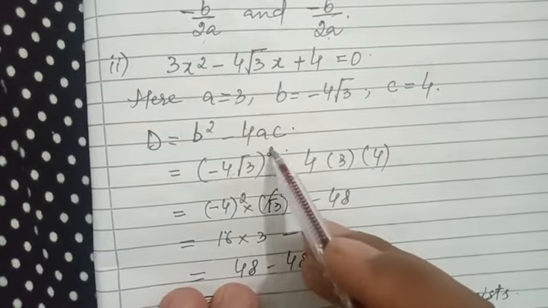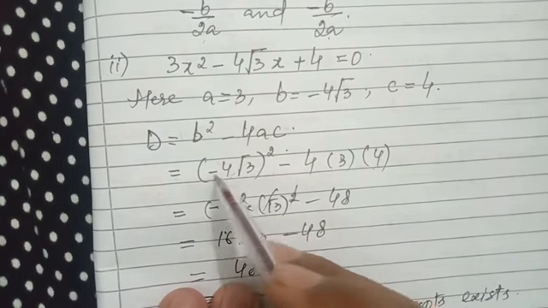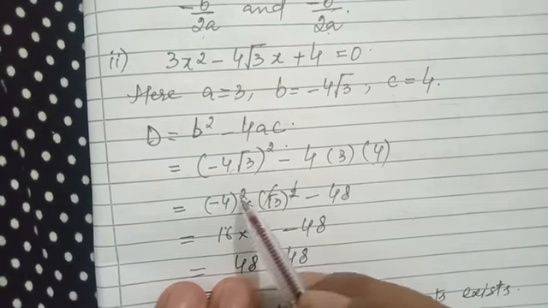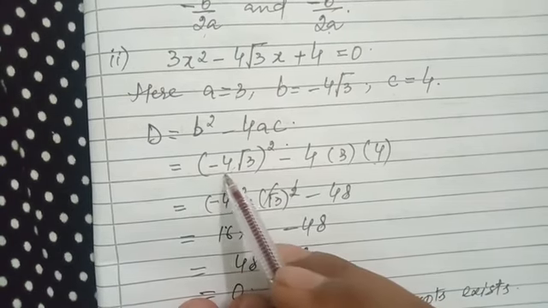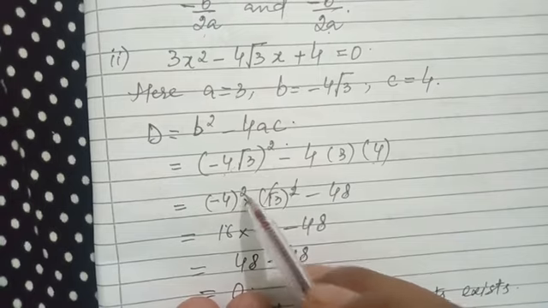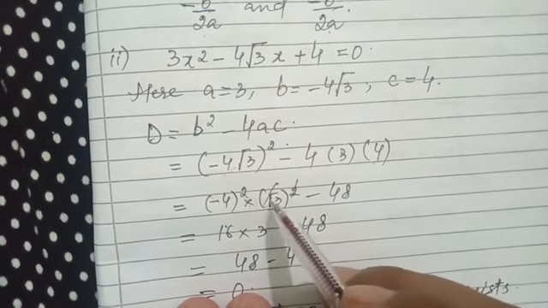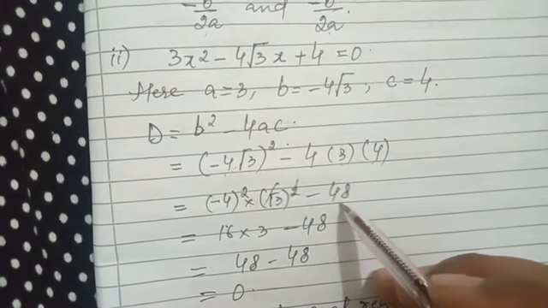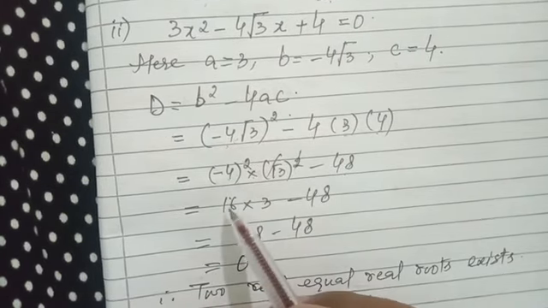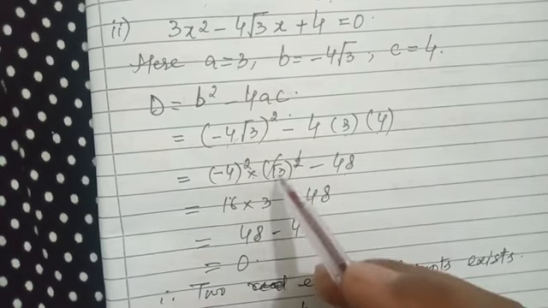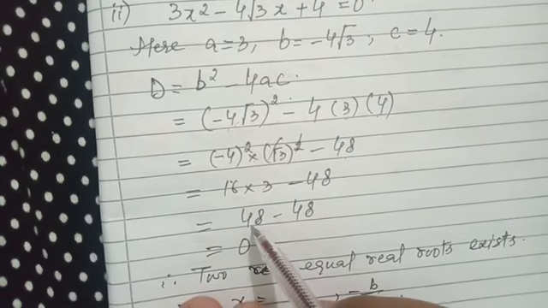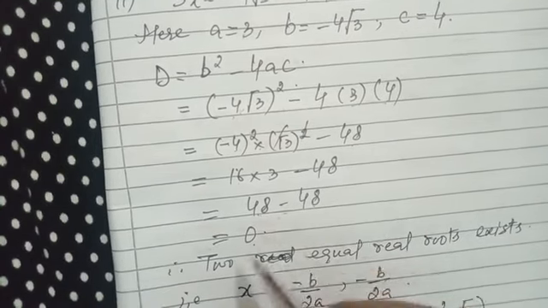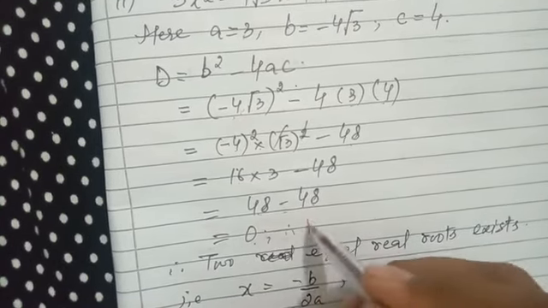Now see here, this is whole square, it means on minus 4 it is square and on root 3 it is square. I will place square separately on these two numbers, minus 4 and root 3. Minus 4 whole square into root 3 whole square, minus 4 into 3 into 4 is 48. See here, 4 4 are 16, plus 16. Square root cancel, 3 is only here. 16 into 3, that's 48. 48 minus 48 is equal to 0. Therefore d is equal to 0.